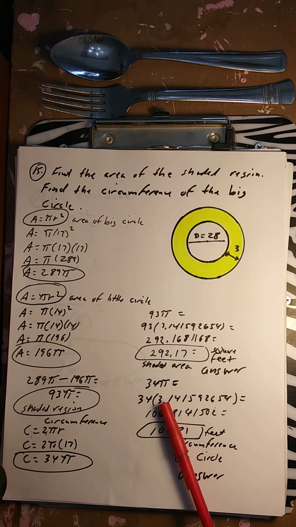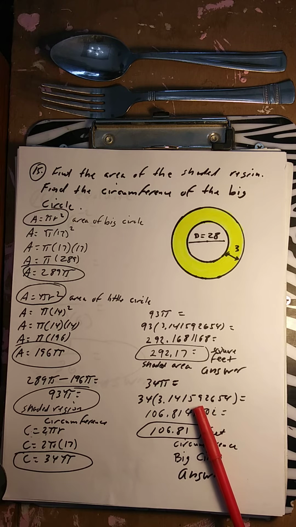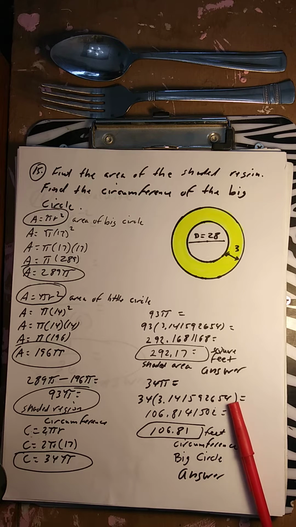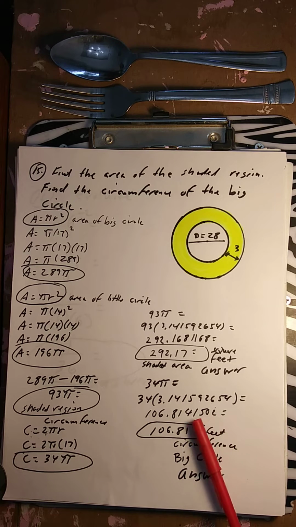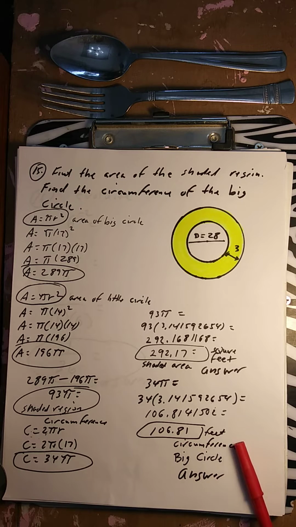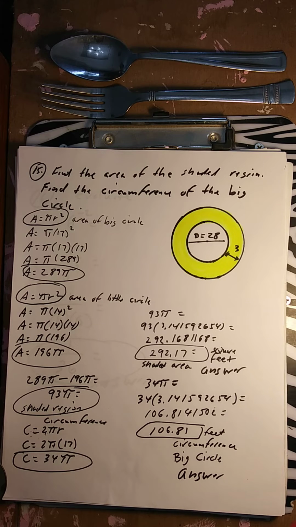34 pi, same thing. I'm going to use 3.141592654. That's enough. Let's use that. So we're going to go with that times that. It's going to be 106.8141502, rounded off to 106.81. Okay, so this is feet for the circumference, and this is square feet for the area.